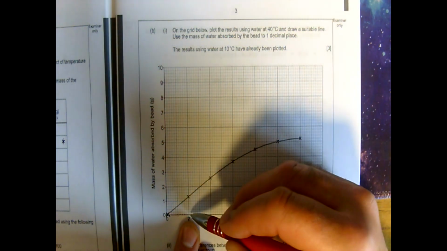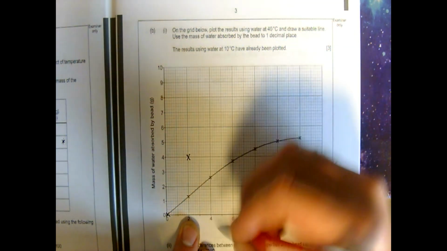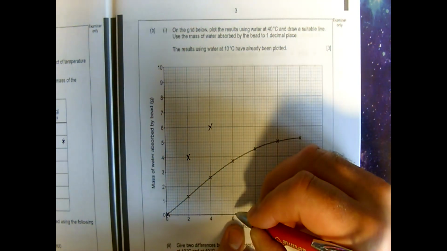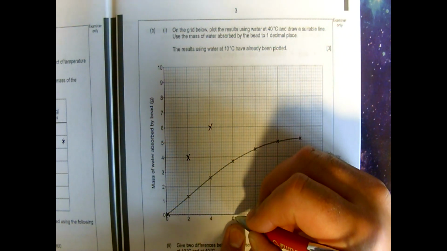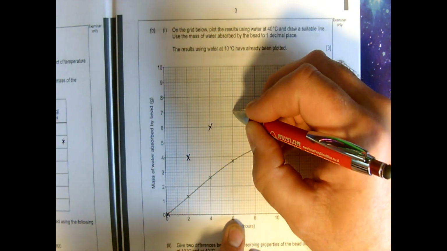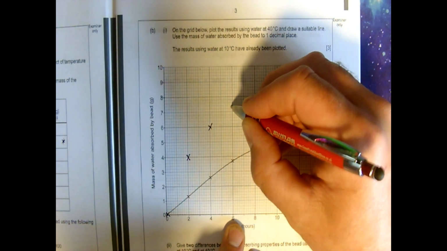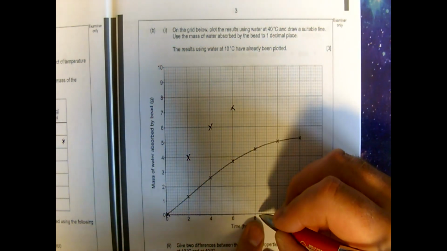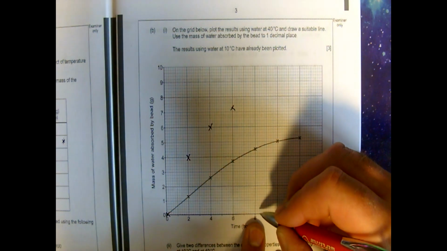Okay, so obviously at 0 we've got a 0 mass. After 2 hours, the water absorbed is 4 grams. Okay, so we've got 4 grams there. After 4 hours, it's 6 grams. After 6 hours, 7.28, so we're rounding that to 1 decimal place.